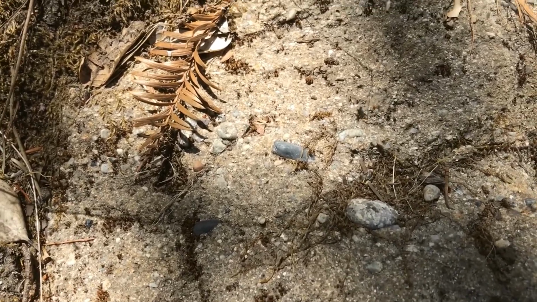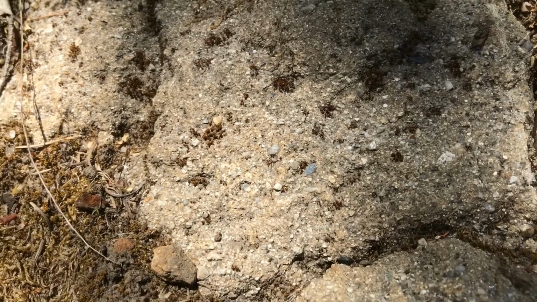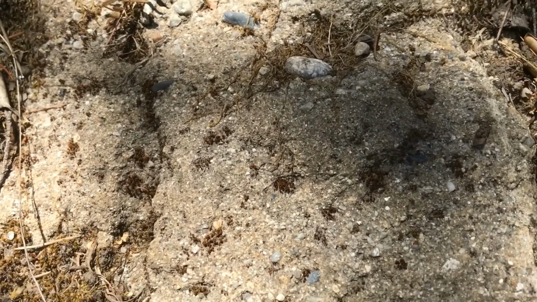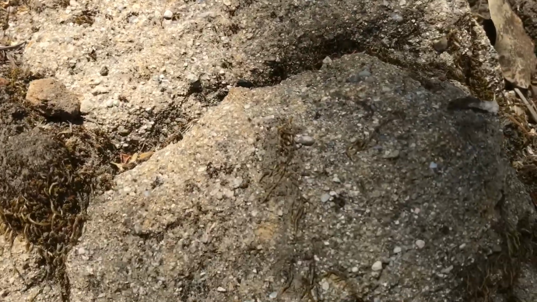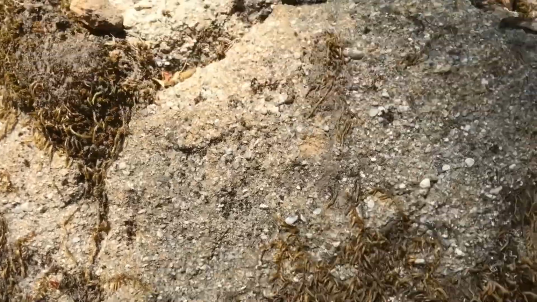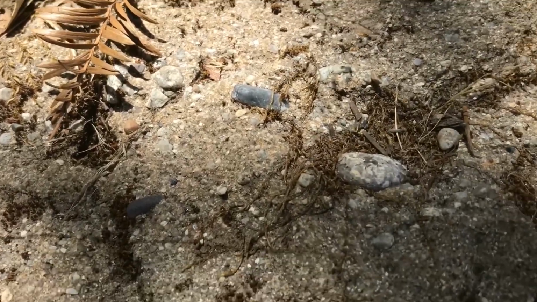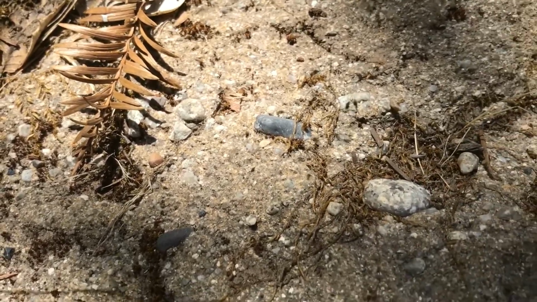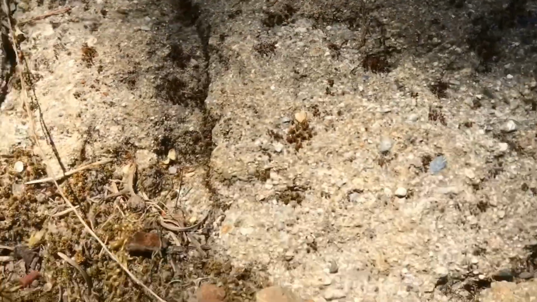So according to geology, if a rock is inside of a matrix, then it's older than the matrix. What else am I told about these rocks is that they're rounded. That means that they've been in water and been rounded.